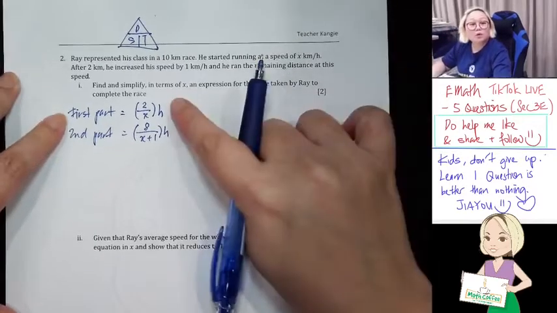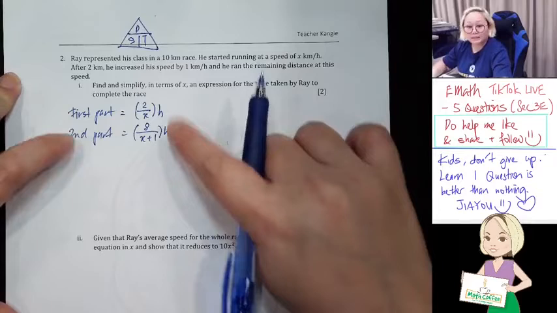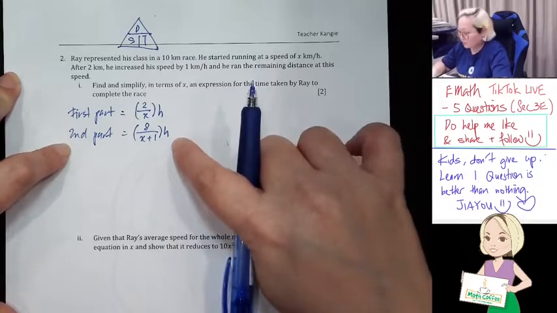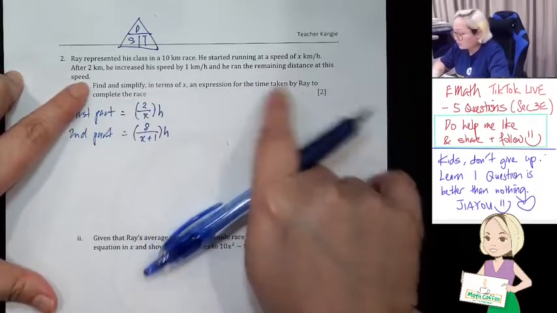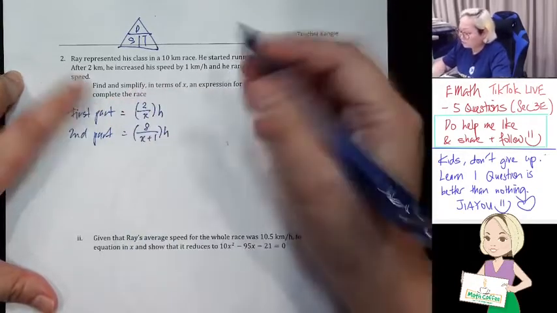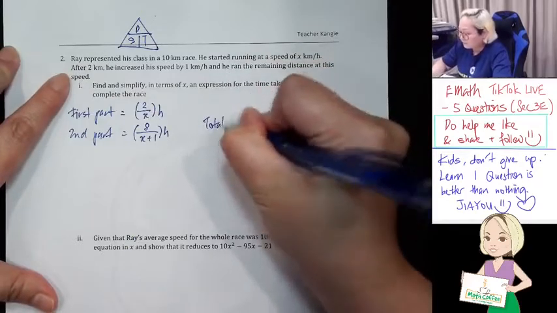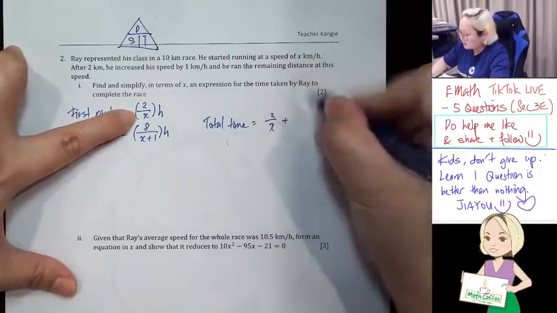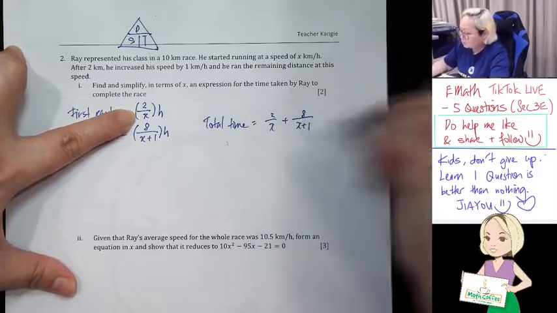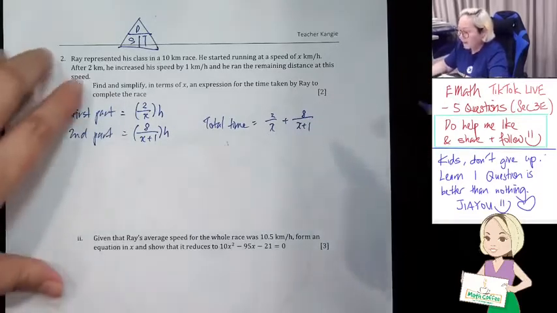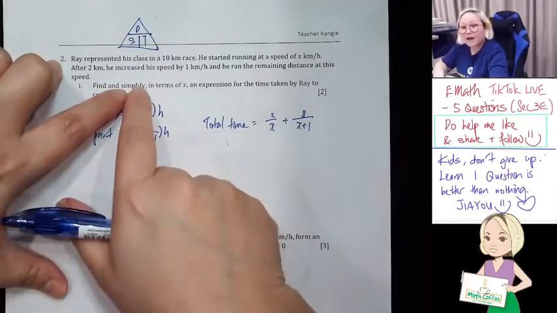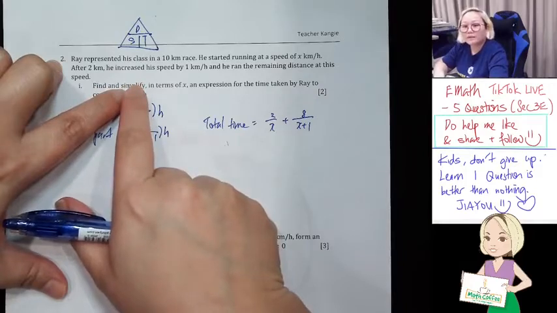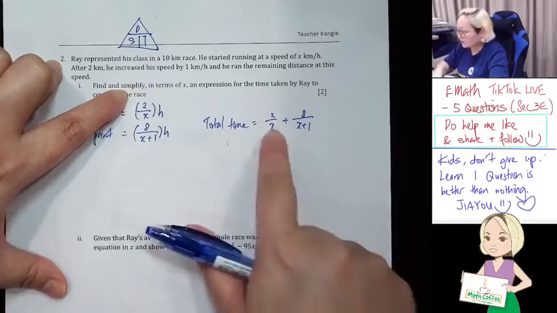This is the time for two parts. I'm going to find the total time. Find and simplify an expression for the time taken to complete the race. So the total time will just be 2 over x plus 8 over x plus 1. They say find and simplify, so you need to combine these into a single fraction.